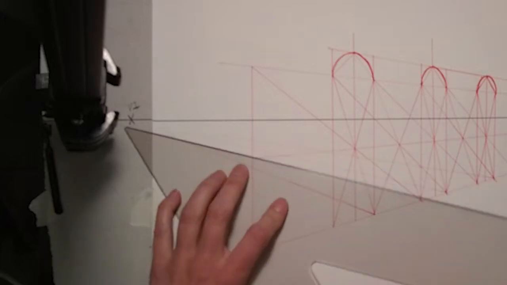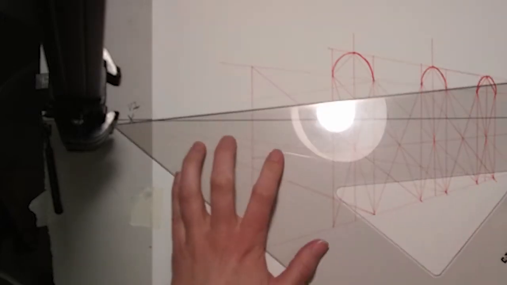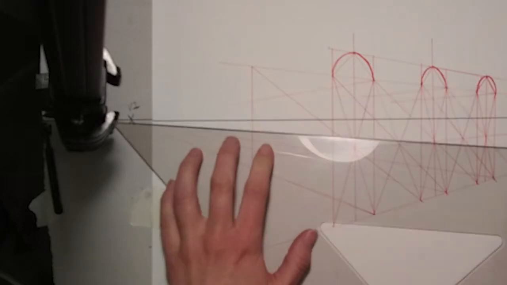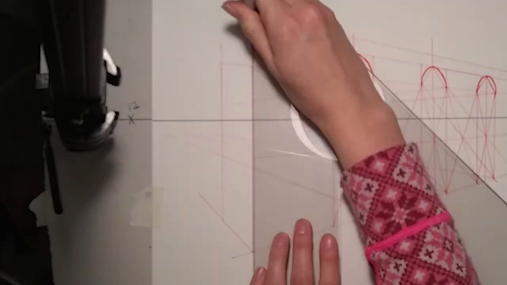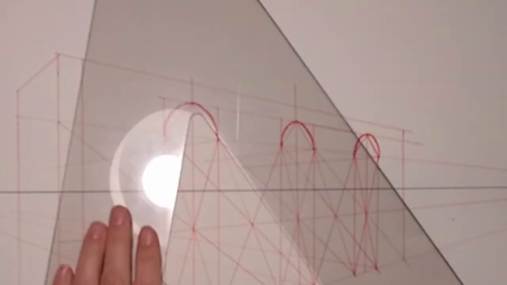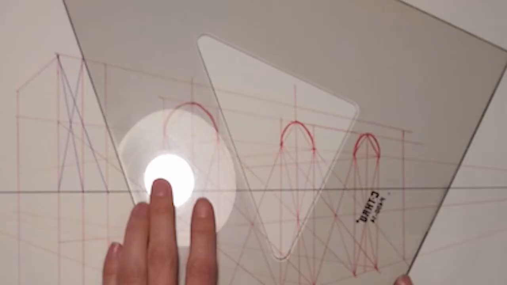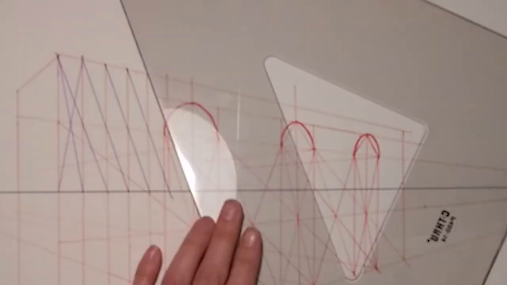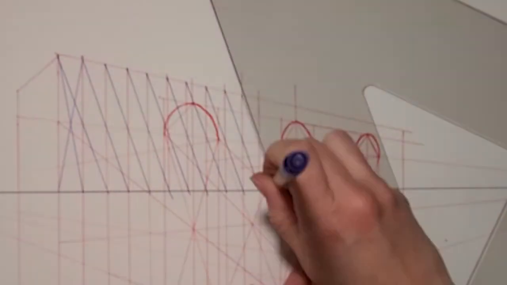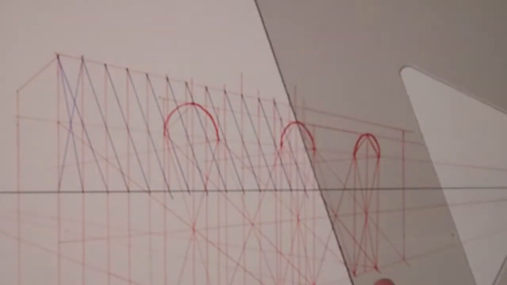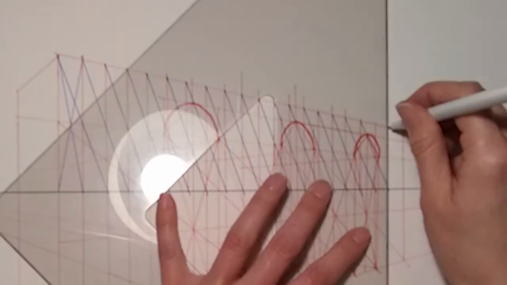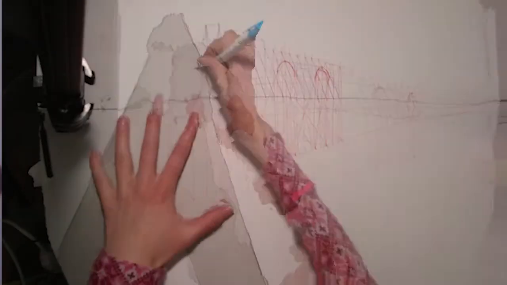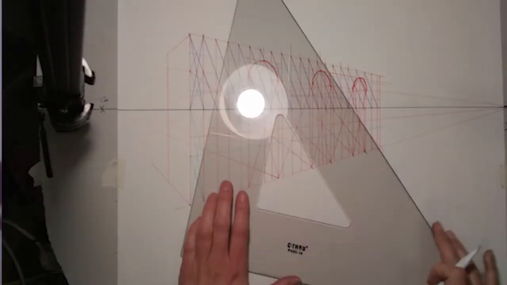Okay, now 3 lines, 2 going to the opposite vanishing point from the one that I've already been using, and 1 vertical, convert my image from flat into a 3-dimensional object. Then I proceed to use the repeating shape formula once more. I divide the vertical line into 8ths.